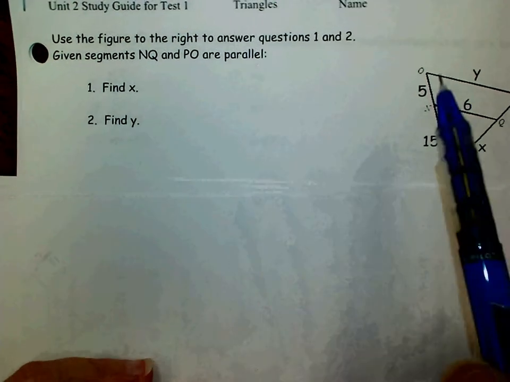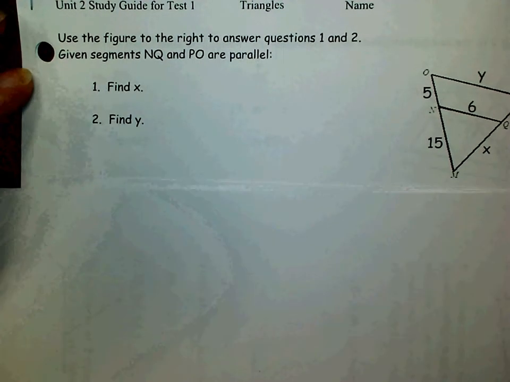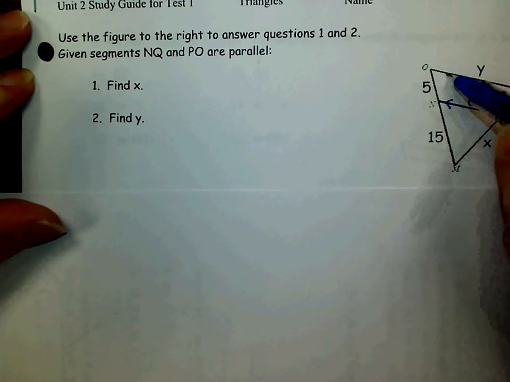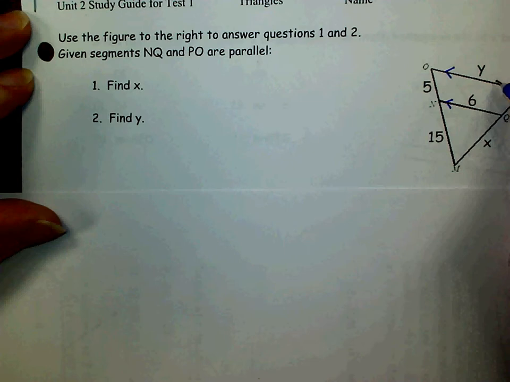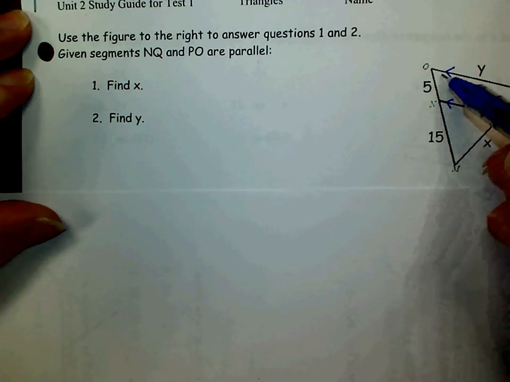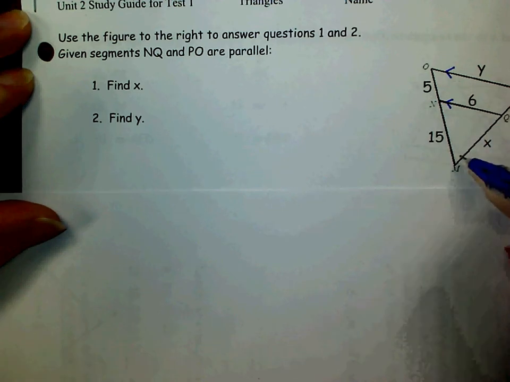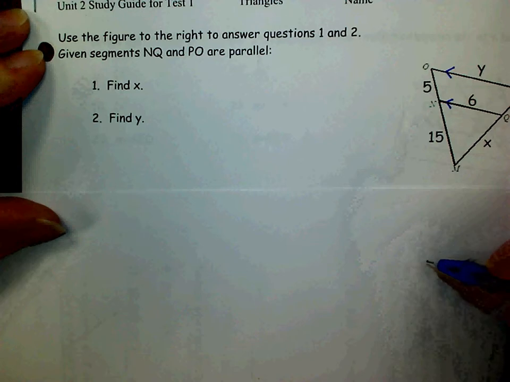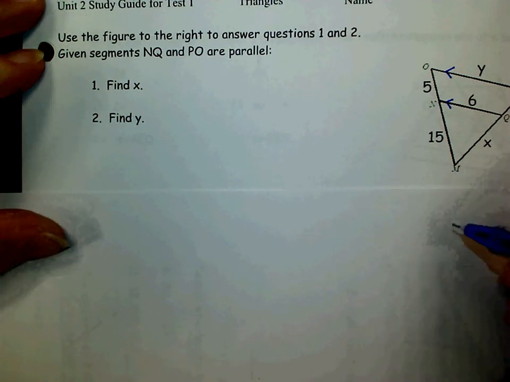Use the figure to the right to answer both questions 1 and 2. Given segments NQ parallel to PO. So since we know these segments are parallel, that makes triangle MQN similar to MPO by angle, since our corresponding angles would be congruent and this angle is congruent to itself. So now we can set up our proportions since we know the triangles are similar.